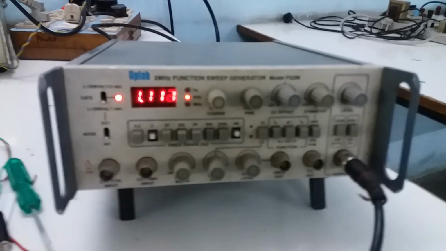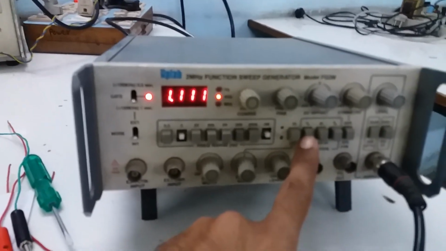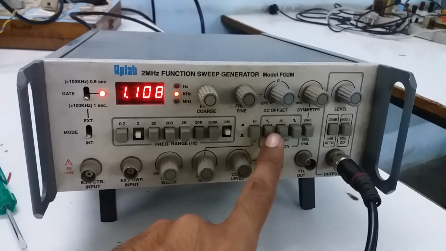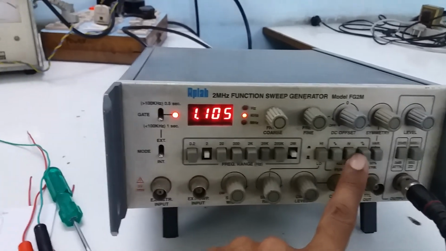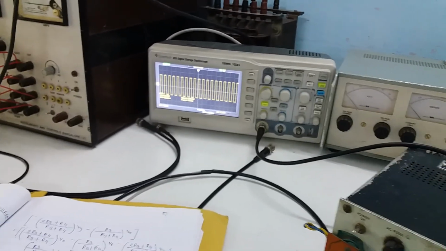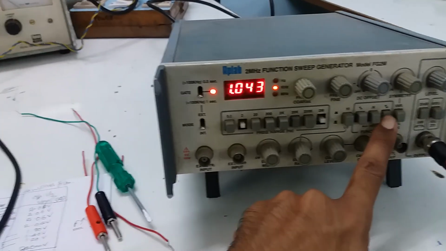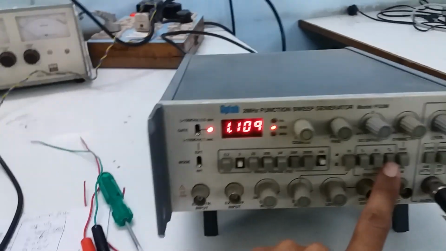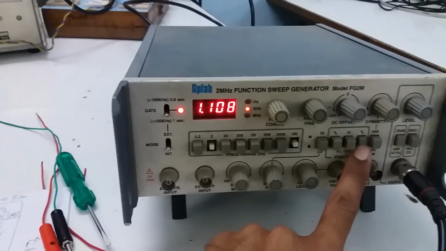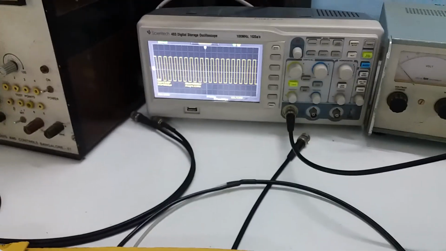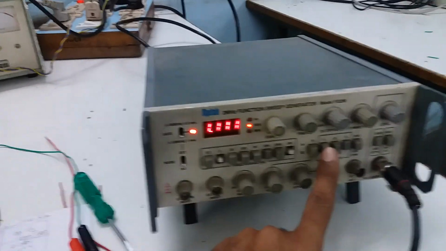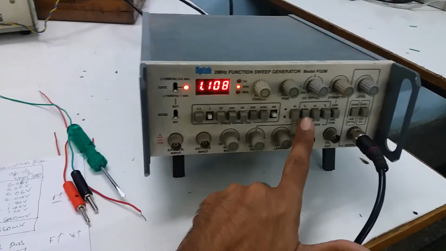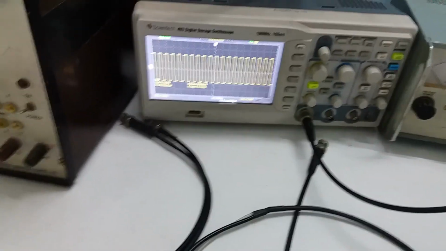The frequency is 1.1 kilohertz, and what is the input waveform? I applied a sine waveform as an input. Now I will change that. What is the waveform? Square waveform. What about the output waveform? Square waveform. With a sine waveform as an input, the output is a square waveform.